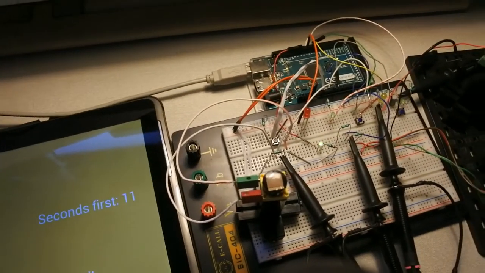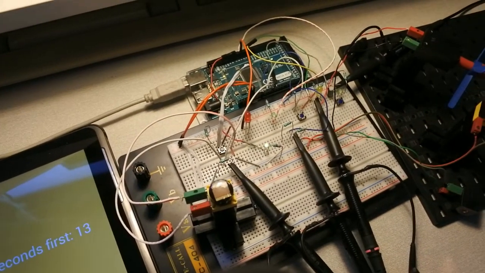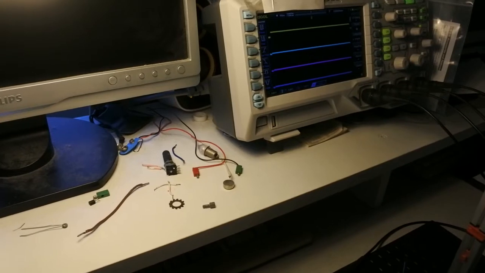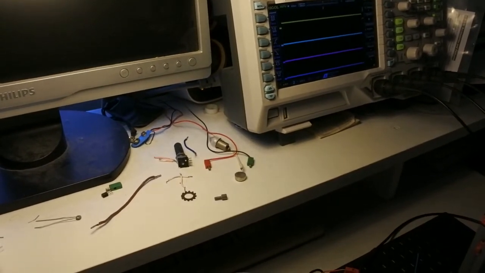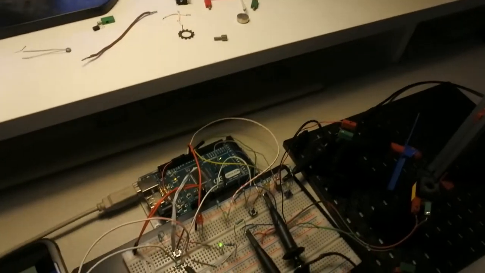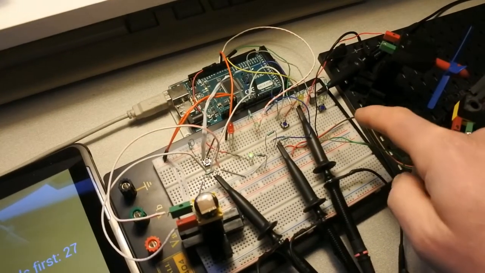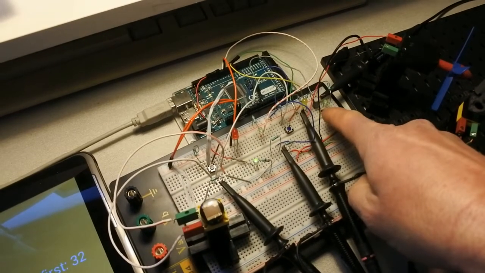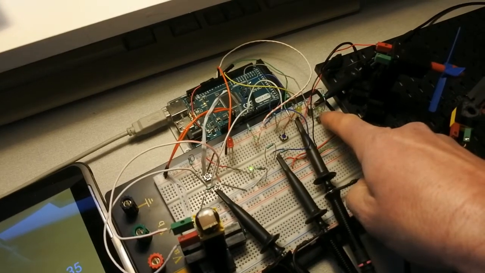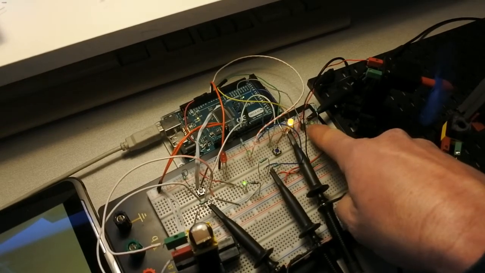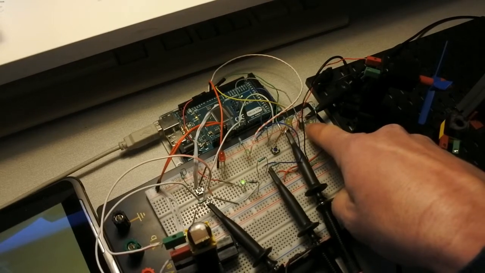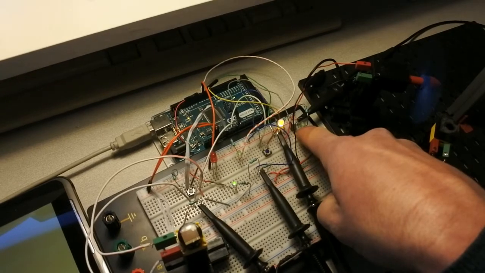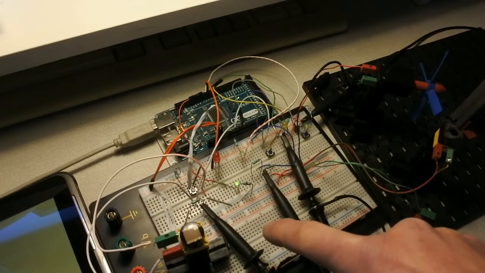Apart from that, you see a number of probes. Those probes go to this oscilloscope, and for testing, let's see whatever works. Pressing this little RC circuit with an LED, and then that LED works and the motor runs at the same time. So that's fine.